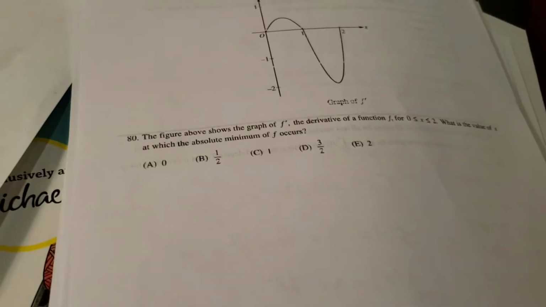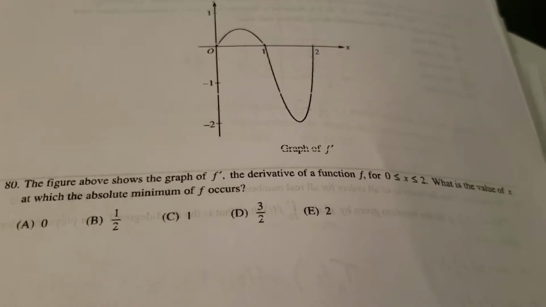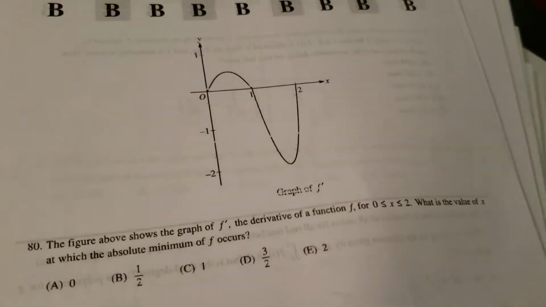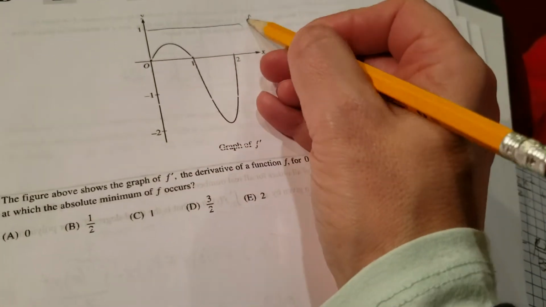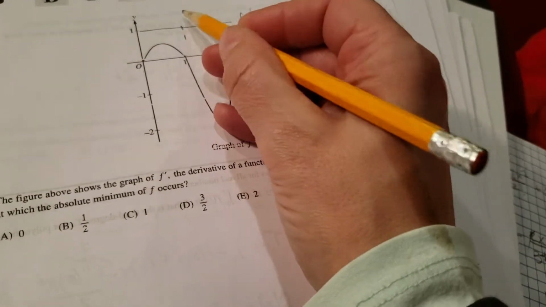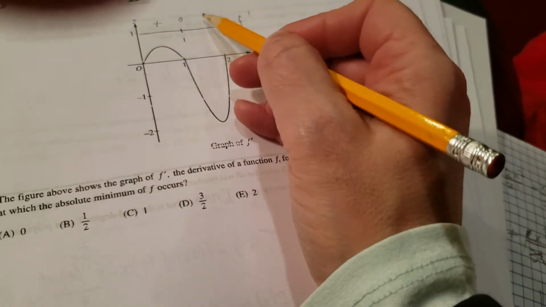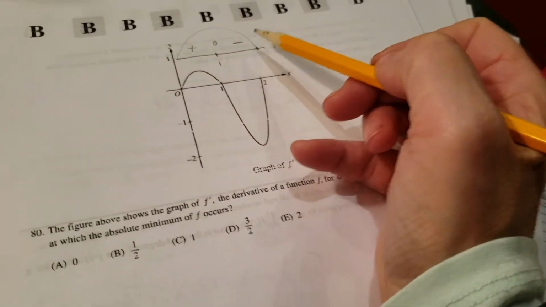So number 80. Another one that's no calculator. Graph of f prime. We want the value at which f has the absolute minimum. Okay. So if you make a sign analysis chart, f prime is 0 at 1, and it's positive between 0 and 1, and between 1 and 2 it's negative. So that means that f is increasing and then decreasing. So the absolute minimum has to occur at either 0 or 2.